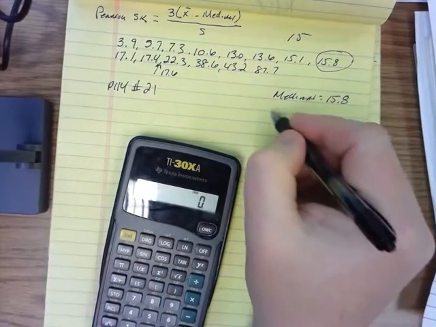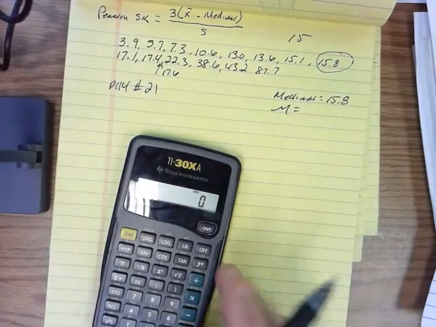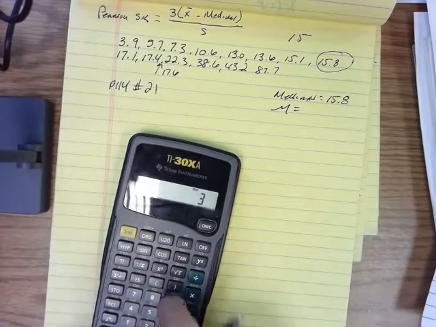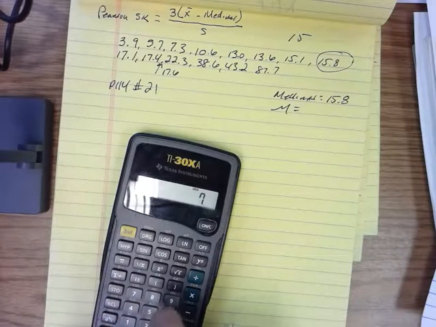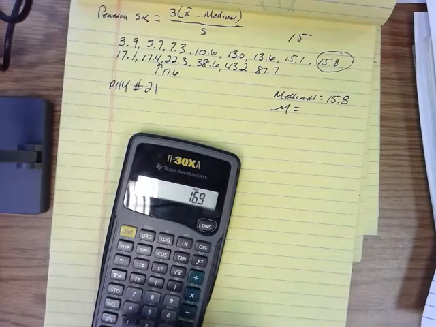So to get our mean, we're going to add all the numbers together, and hopefully I won't make an error here, which is entirely possible.